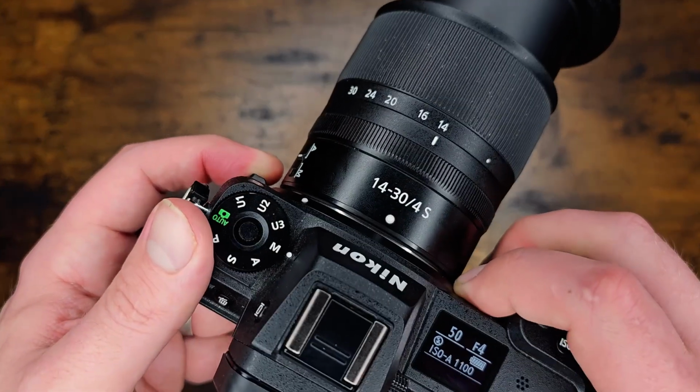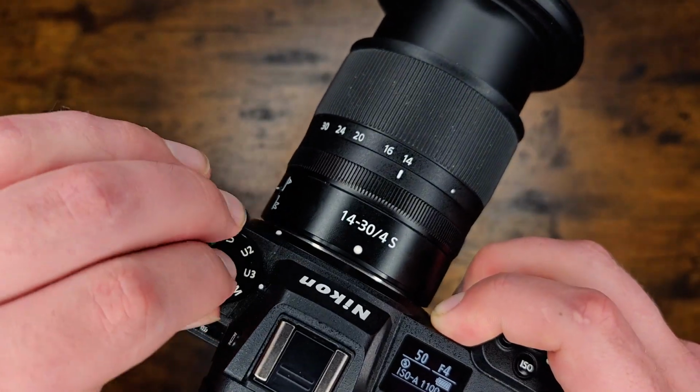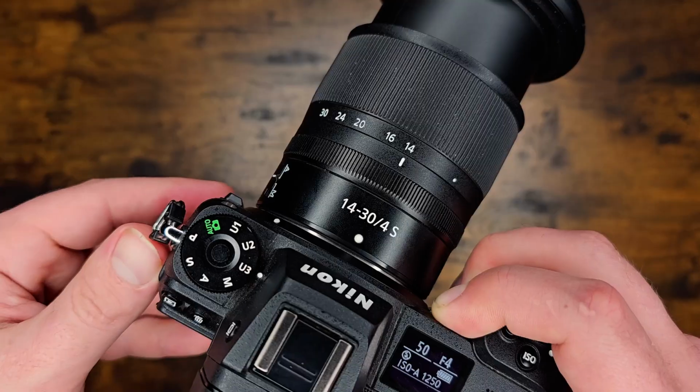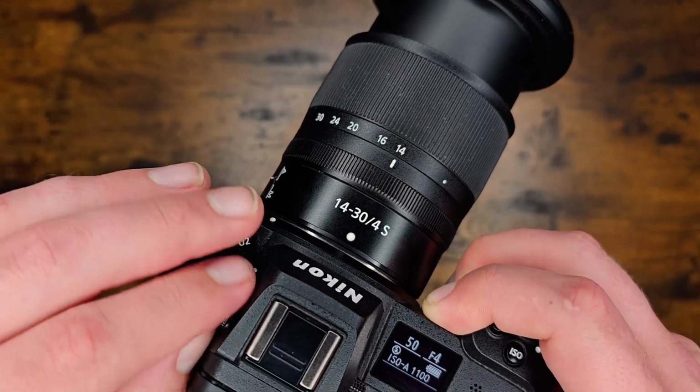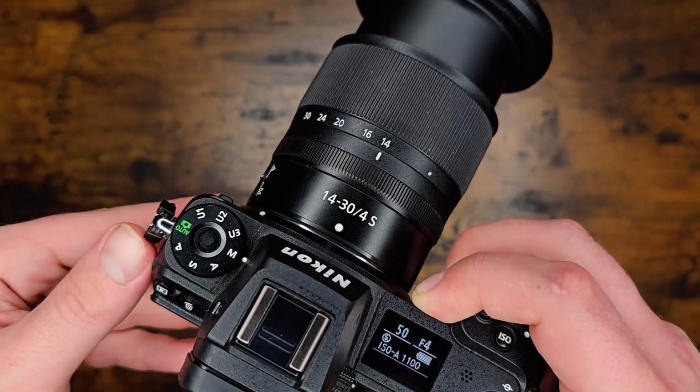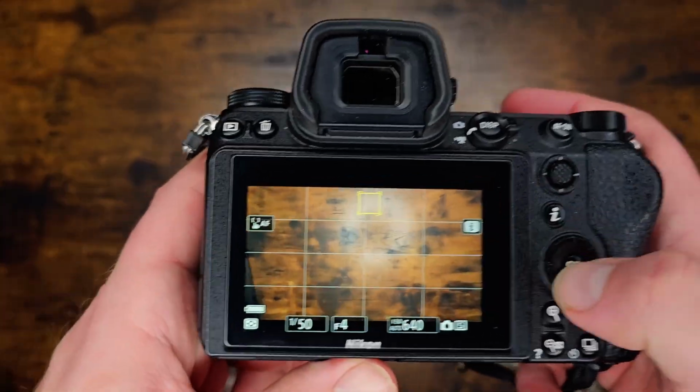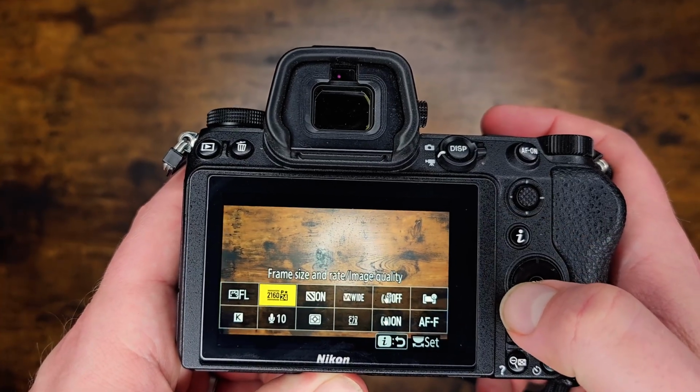The reason we're doing U3, I like to shoot in manual. It's the closest thing on the mode dial to manual, and I'm going to use this most of the time when filming. All right, back to manual. Let's set up our B-roll. Back to the I menu, and we're not going to change much.